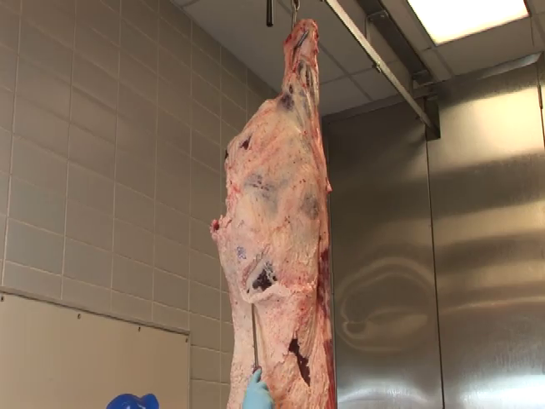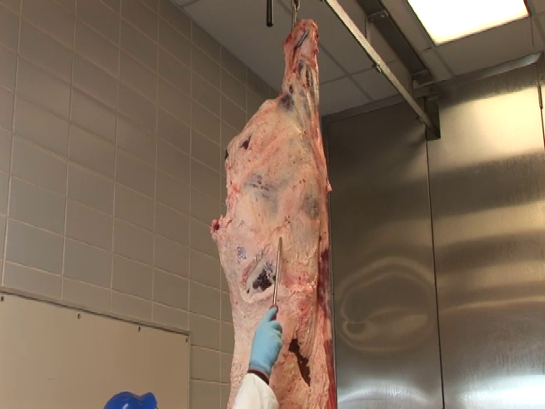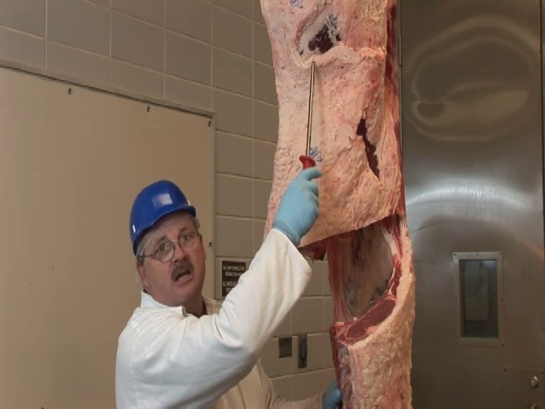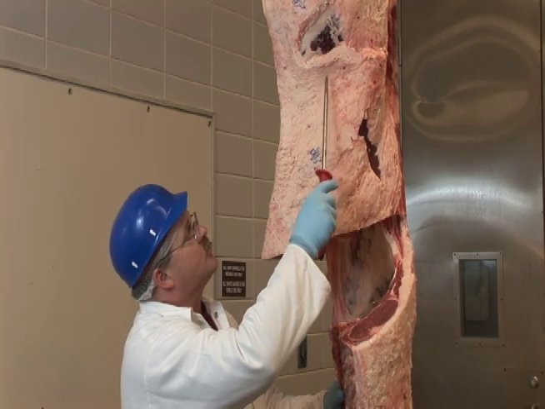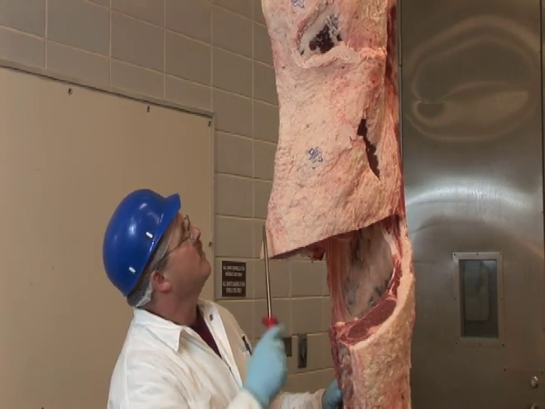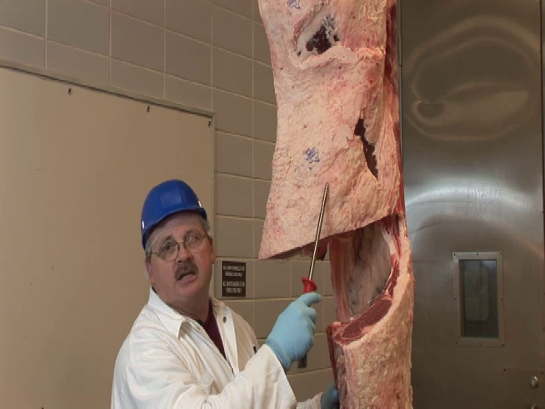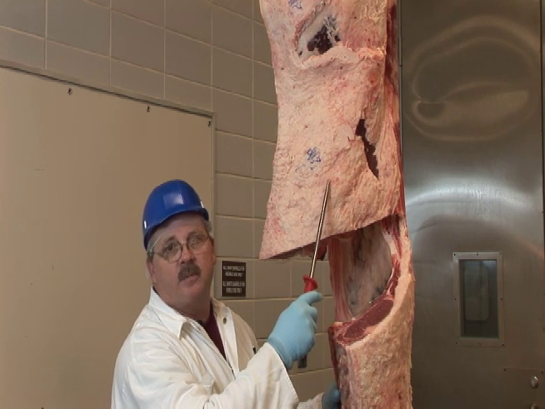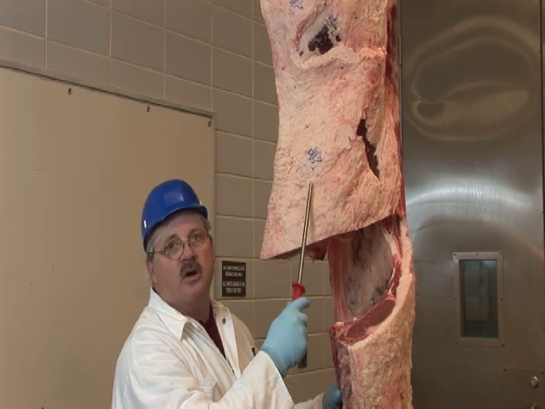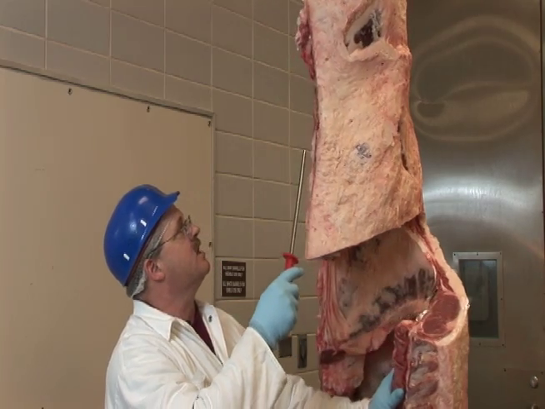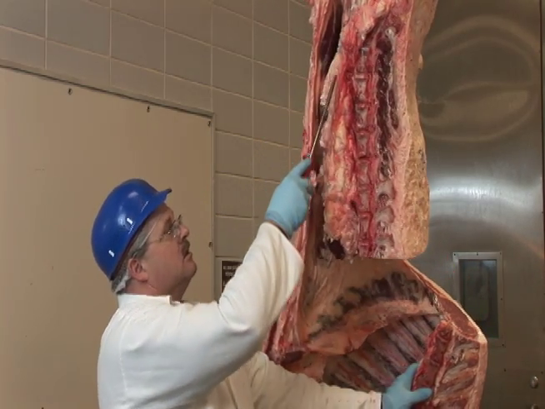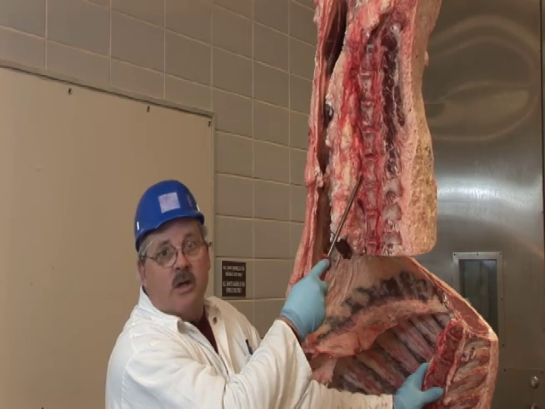When we start talking about the sirloin, that's where we're going to get those top sirloin steaks. When we talk about the strip loin, we would get New York strip, Kansas City strip steaks, those type applications or steaks from here. If we took the tenderloin out, those would be tenderloin steaks.